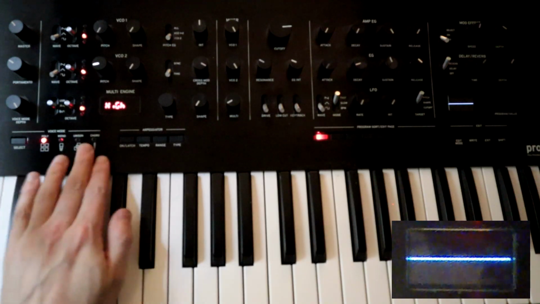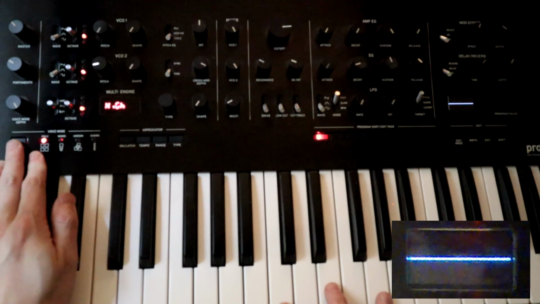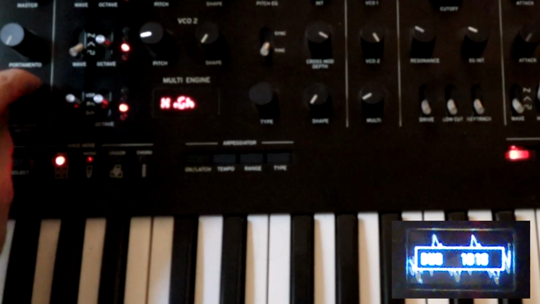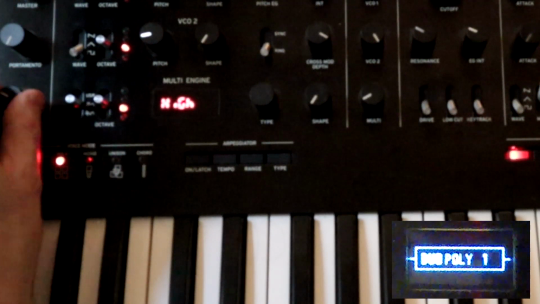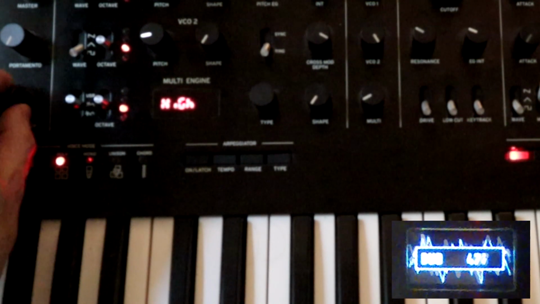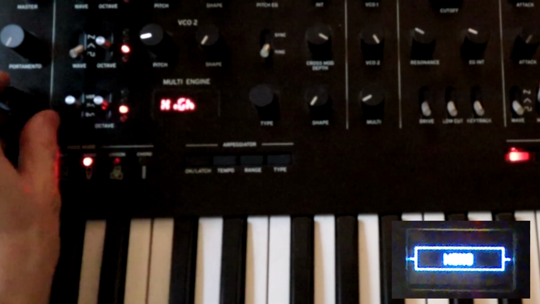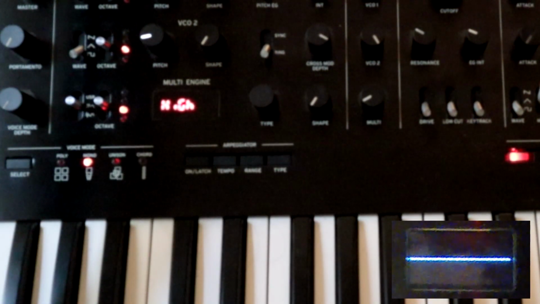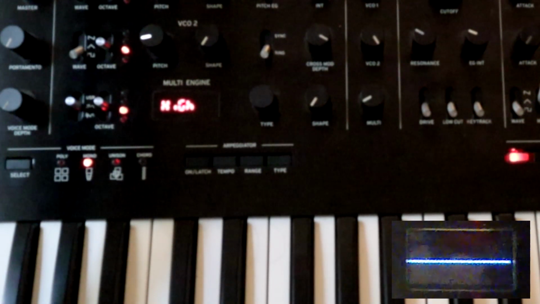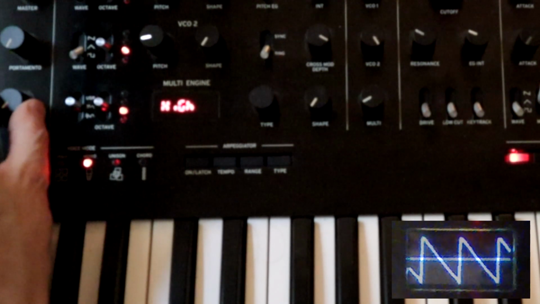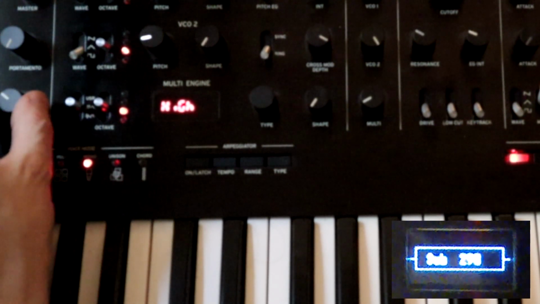Over here we have voice mode. Right now we're in poly mode. So we can play different voices here. Turning this kind of makes it a little detuned. If we change to mono, now we can only play one note at a time. But all the voices are stacked. So if I turn this up, we get a sub oscillator.